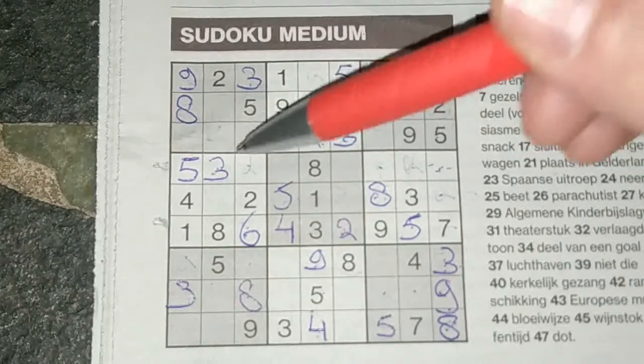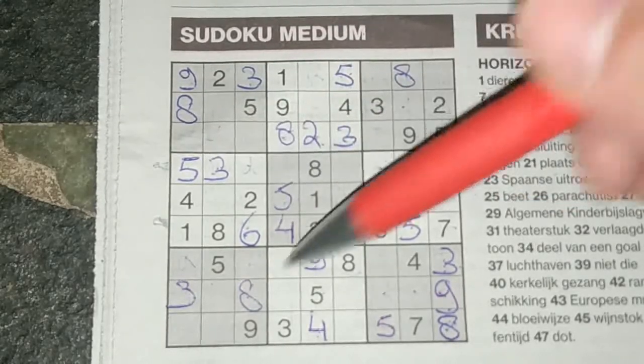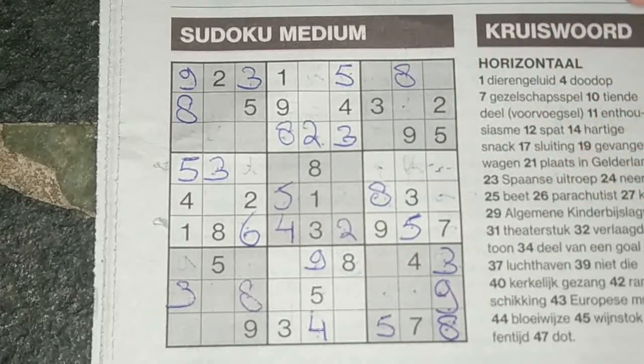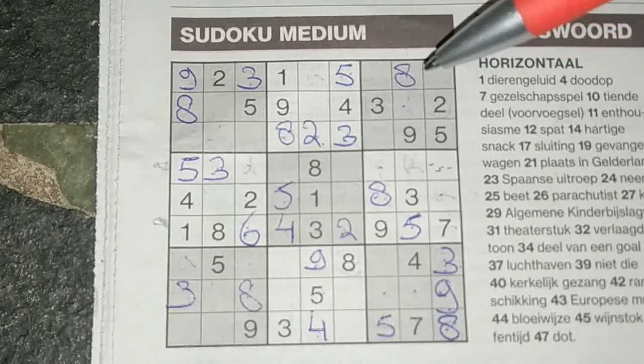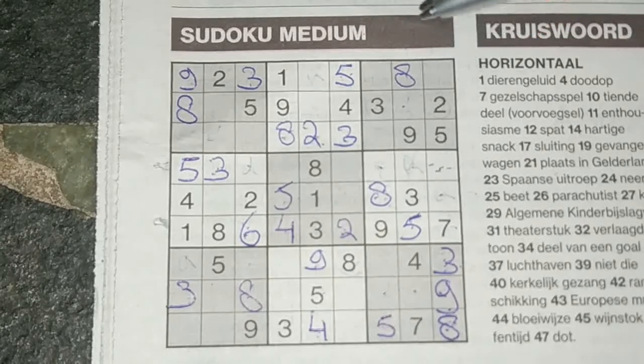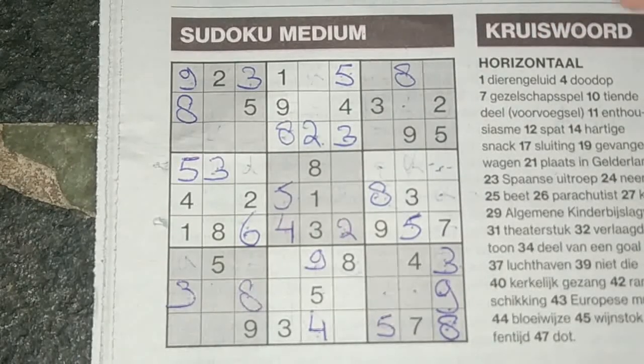And all the 8s are used. I can see. Yes, alright. Then which number can I use?